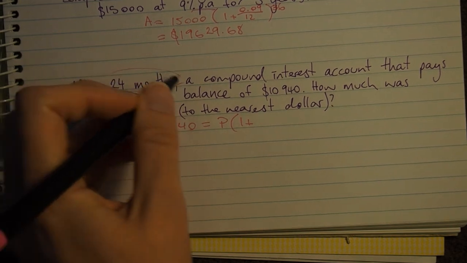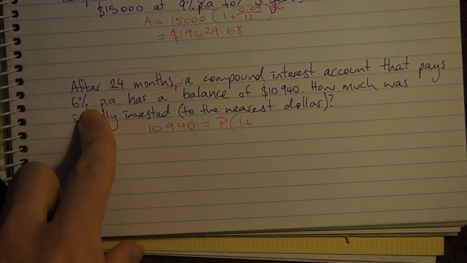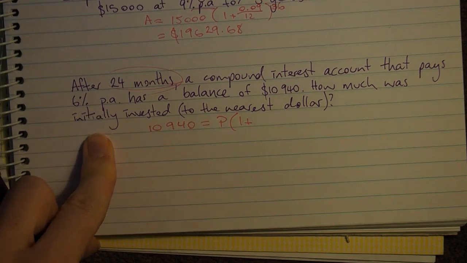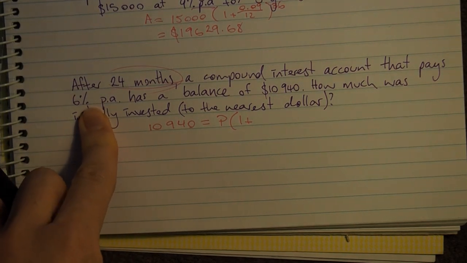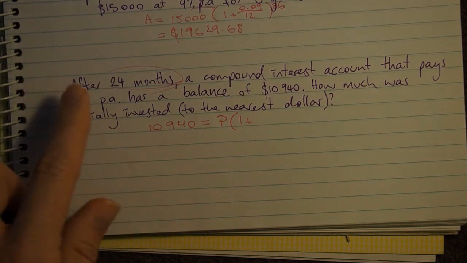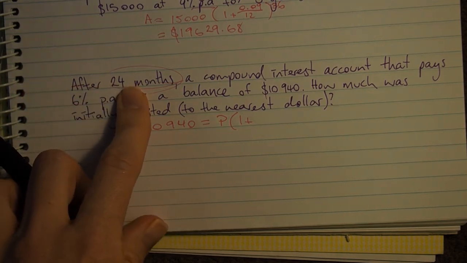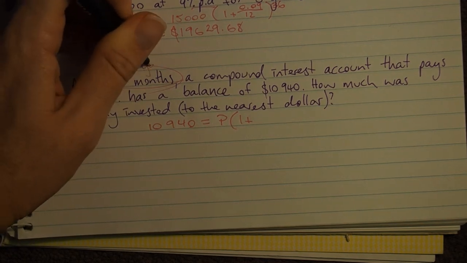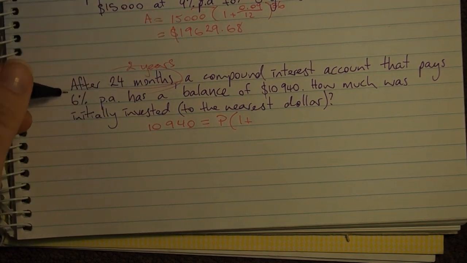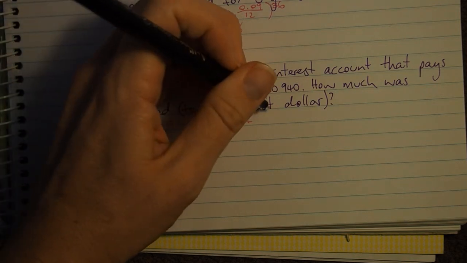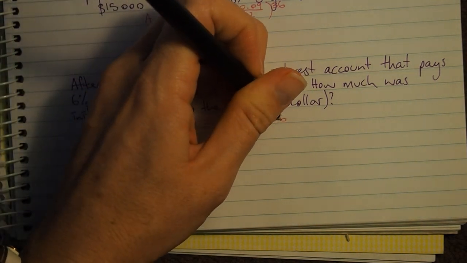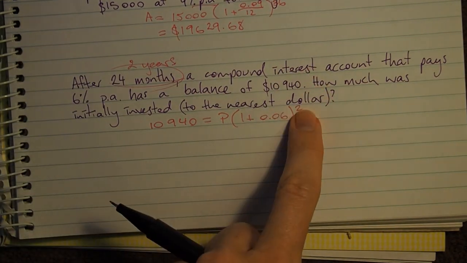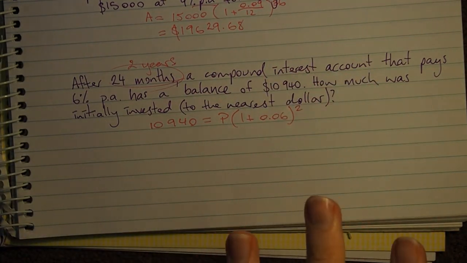So obviously, because our rate is expressed per annum, it's being compounded yearly, because we are not given any other information to say otherwise. So how many years are in 24 months? Well, 24 divided by 12 gives us 2 years, right? So 6% as a decimal is 0.06, all to the power of 2. So our rate and our time periods are in the same units.